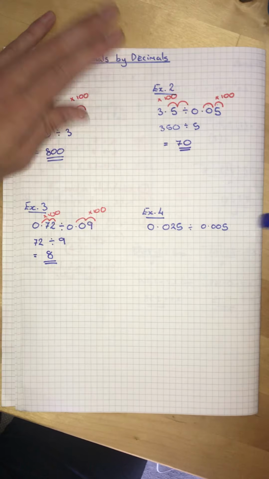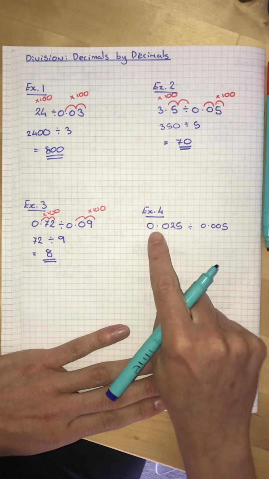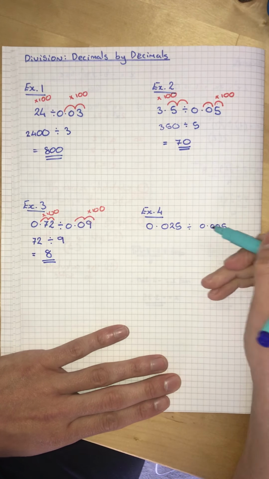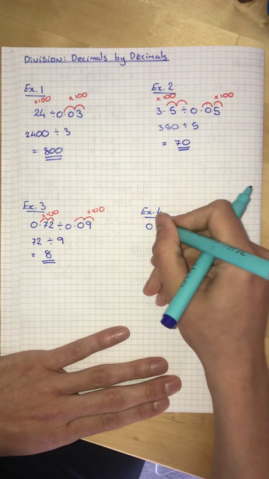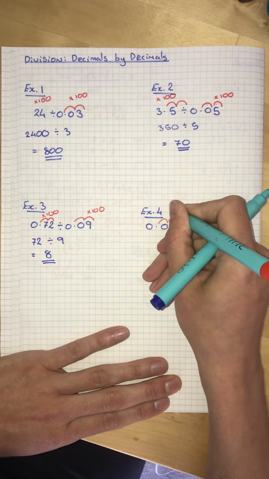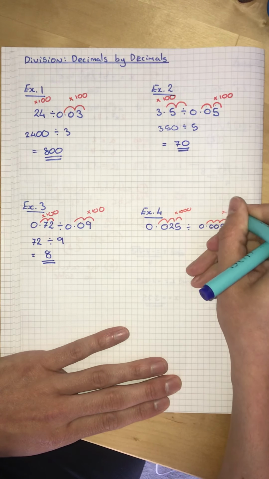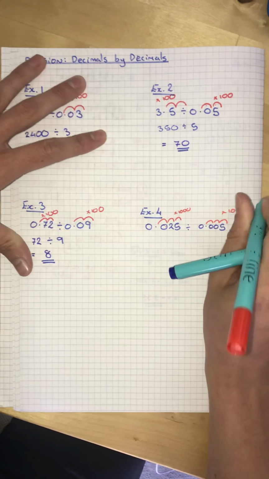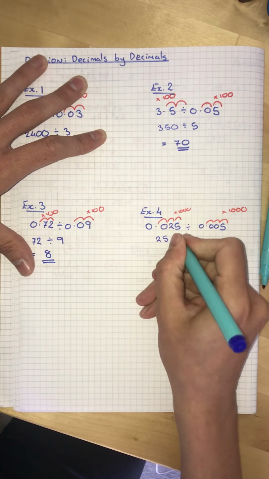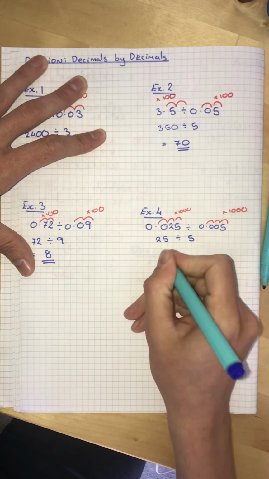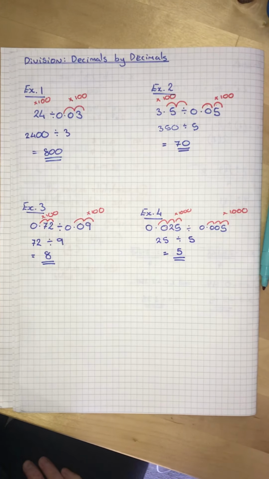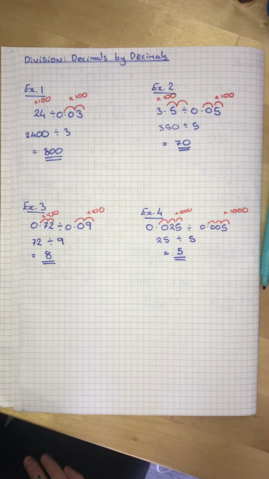All right, one last one. Let's check here. We've got tenths, hundredths, thousandths, tenths, hundredths, thousandths. So let's times them both by 1,000. All right. And so that's going to make us have 25 divided by 5, which is just going to be 5. Okay. So that's how we're going to divide decimals by decimals.